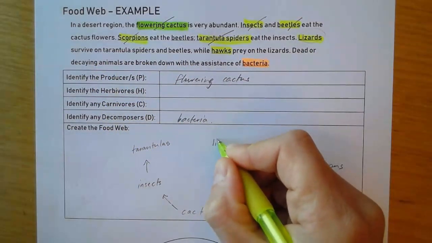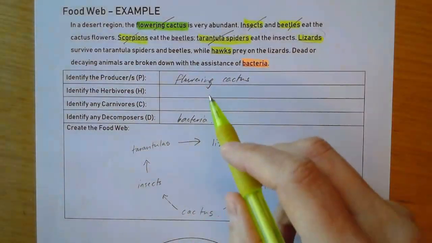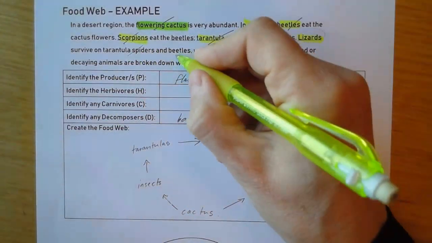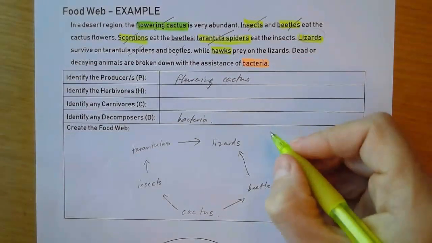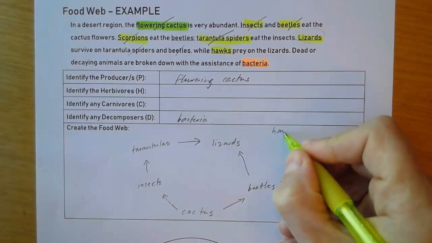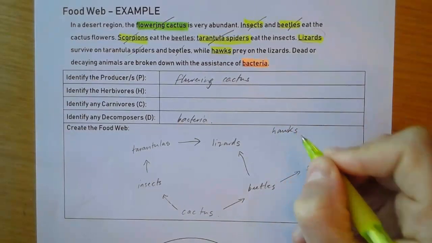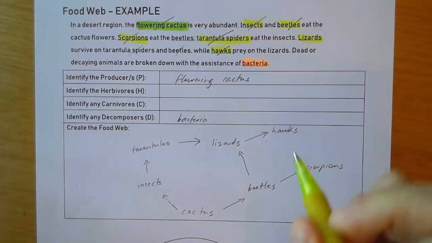So I'm going to place them here, just above the tarantulas and the beetles. The last consumer to place is hawks, and hawks feed on lizards. So I'm going to place hawks up here at the top of the food web, the apex predator.